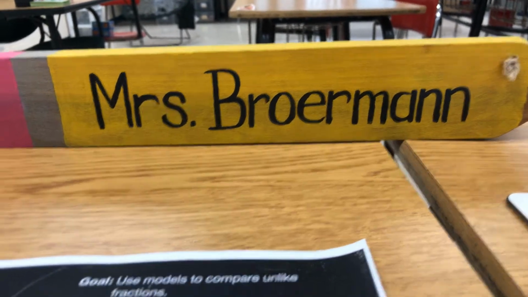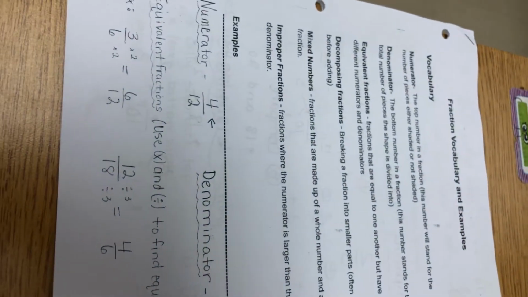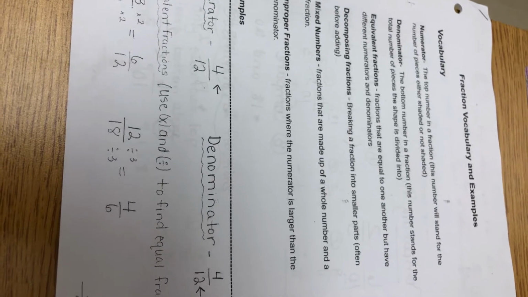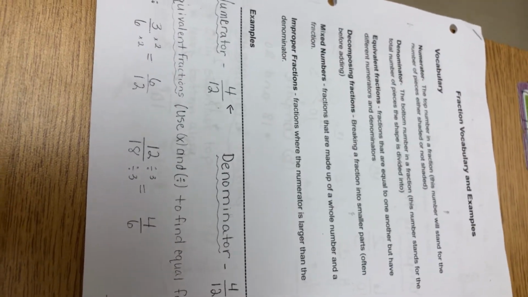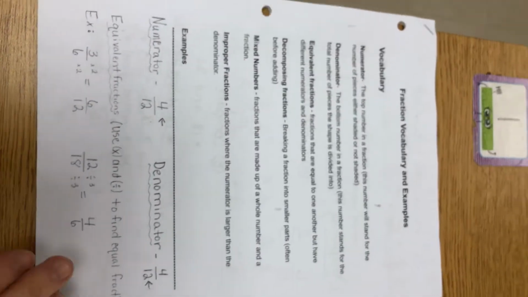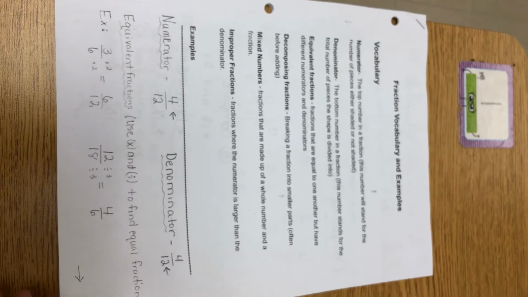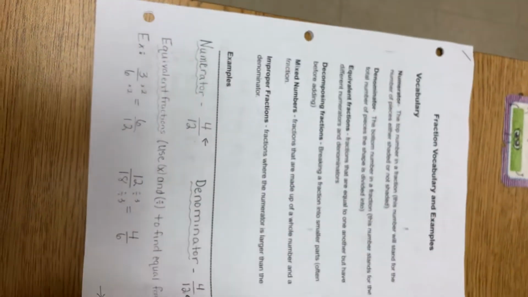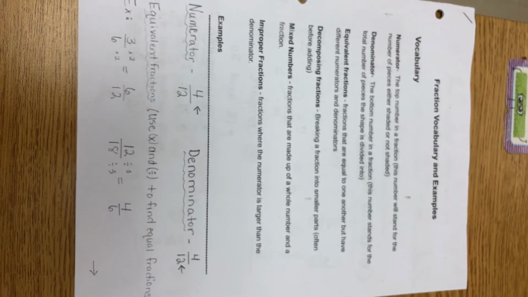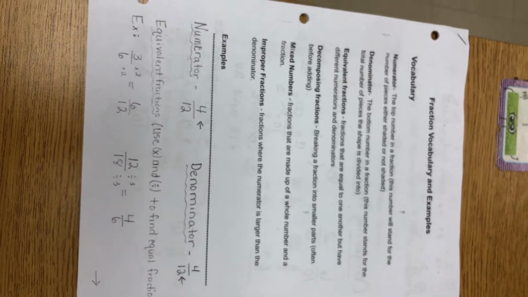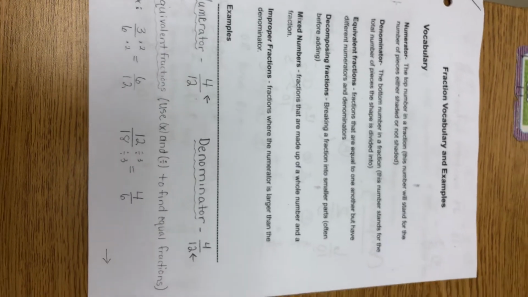And first of all, I want to show you that I had sent home this paper right here for you guys, probably 8 weeks ago when we first started doing fractions. This paper has definitions and examples, and we're going to be looking at comparing fractions. If you have your math binder and you have this paper, it would be really good for you to find that and just keep it handy over the next several weeks.